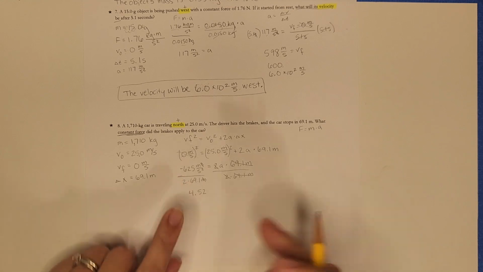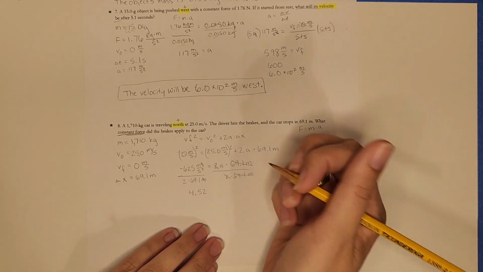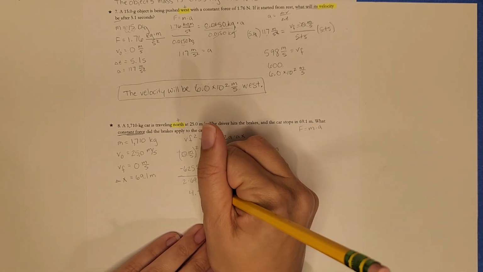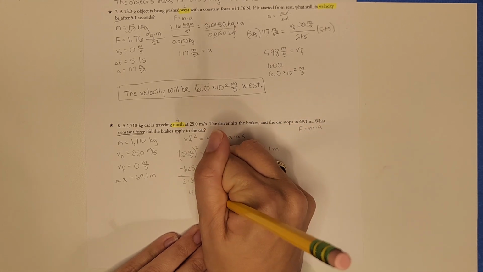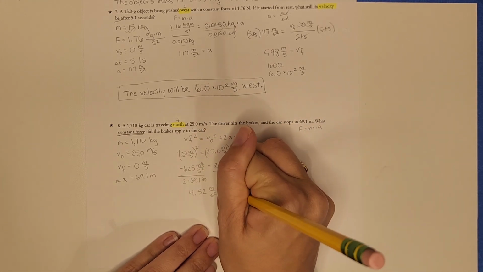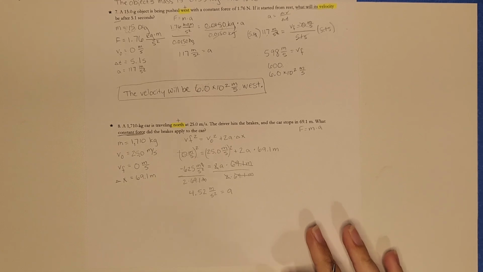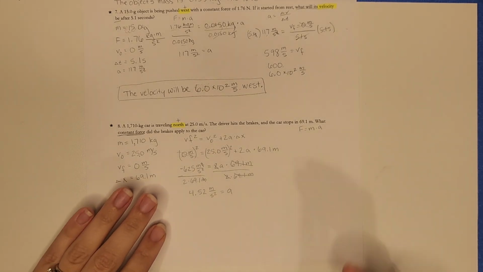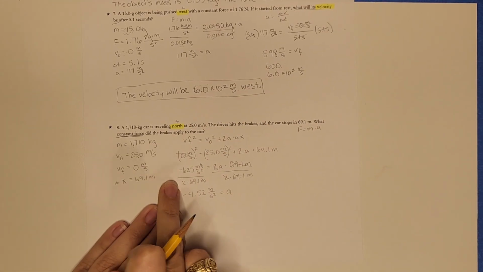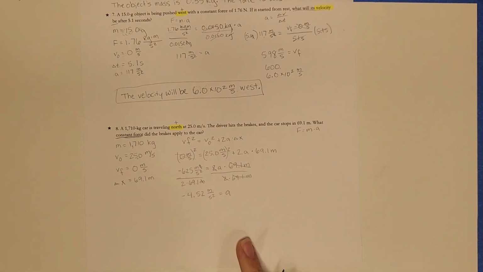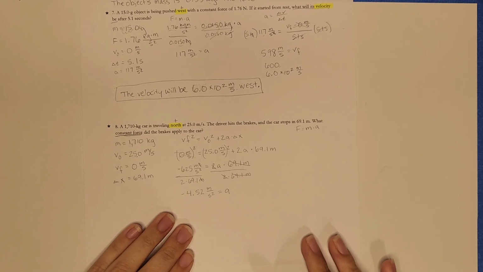So my answer should be 3 for this acceleration. So 4.52 meters per second squared equals my acceleration. And, oh, do not forget that this was negative. Negative 4.52 meters per second squared equals acceleration.